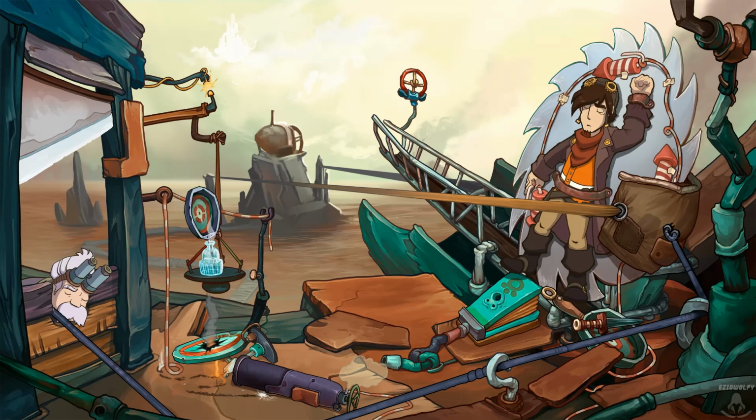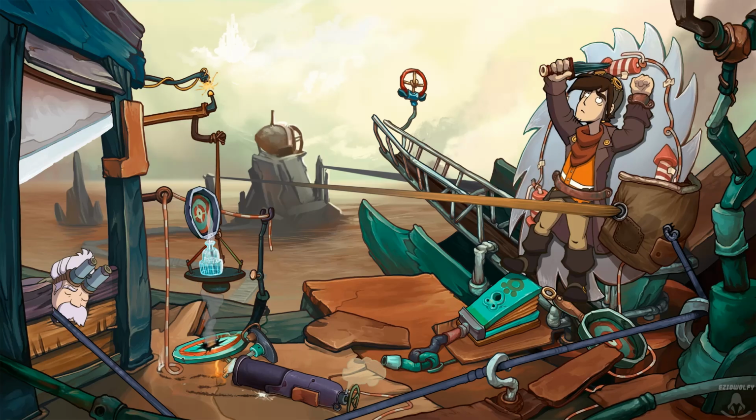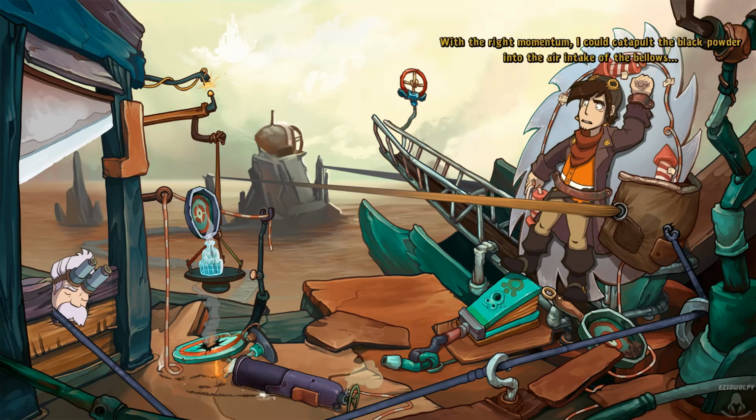And whoop! Oof! Perfect body control, as always. Maybe I can scratch a little black powder out of there. That shouldn't affect the flight characteristics of the saw blade, should it? That tickles. With the right momentum, I could catapult the black powder into the air intake of the bellows.